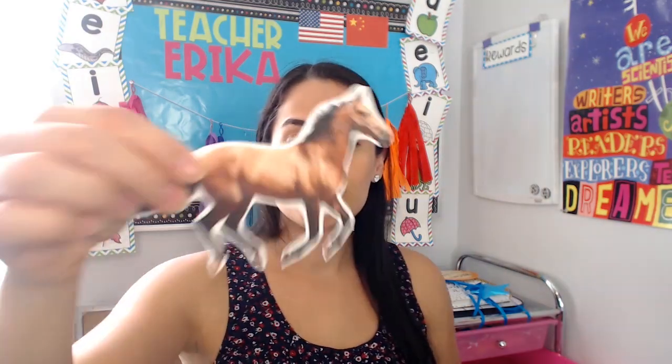So the 2D props are anything like this. Flat paper. 2D props can be flashcards. They can be printed images. These are 2D props. I Google the pictures online, I print them out in a PowerPoint, cut, laminate, and I am done and ready to go.